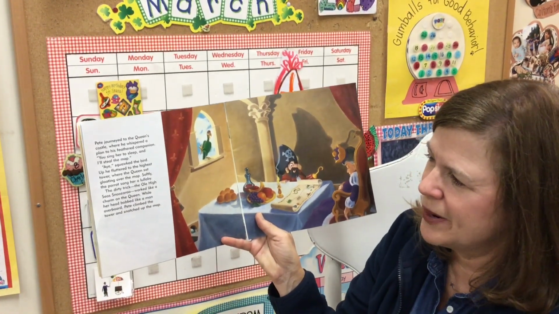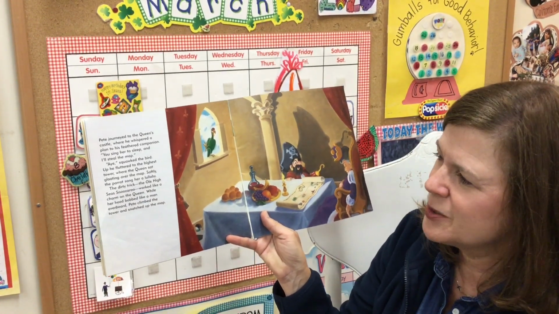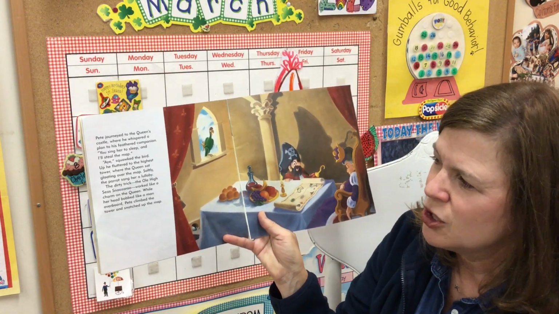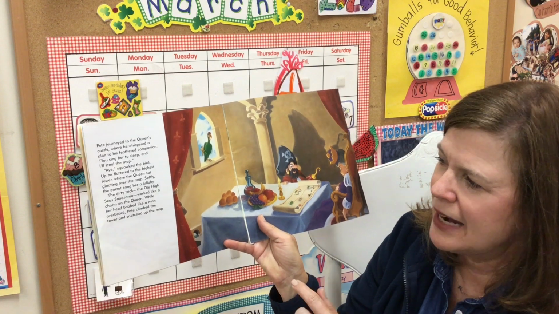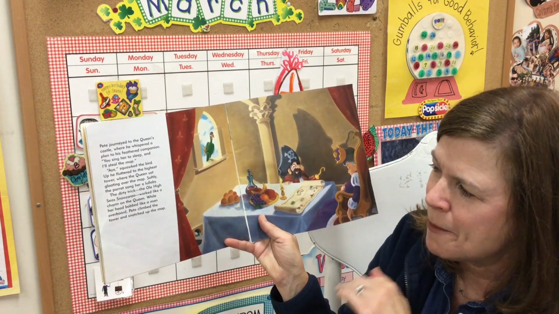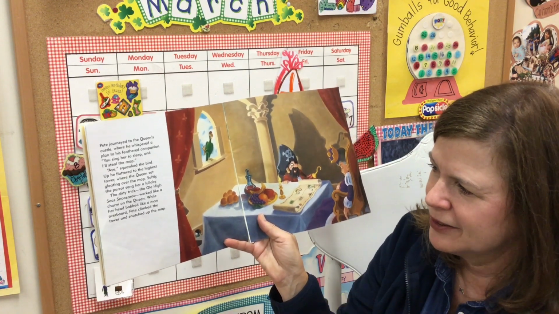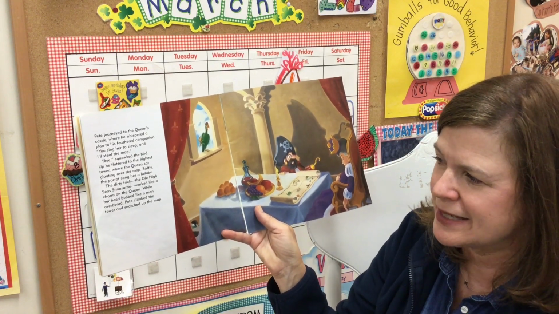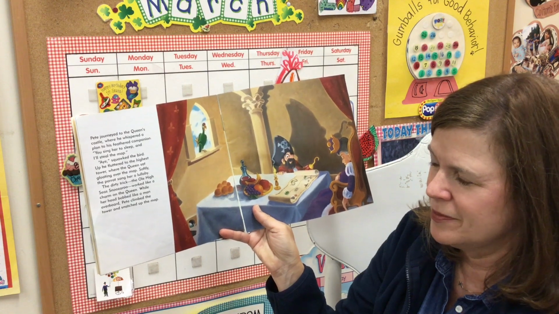Pete journeyed to the queen's castle, where he whispered a plan to his feathered companion. You sing her to sleep, and I will just steal the map. Aye, squawked the bird, and up he fluttered to the highest tower where the queen sat, gloating over the map.